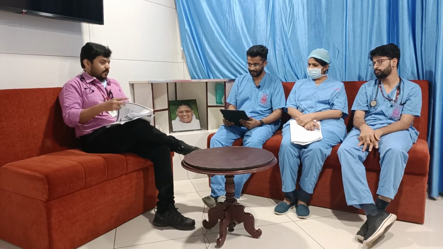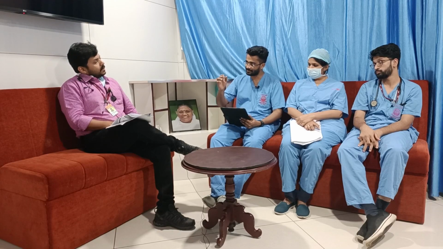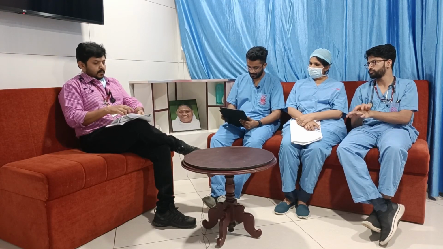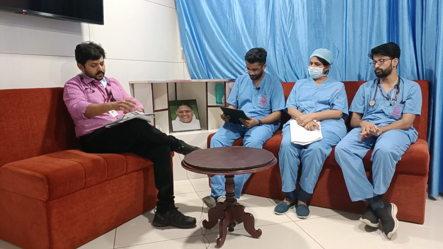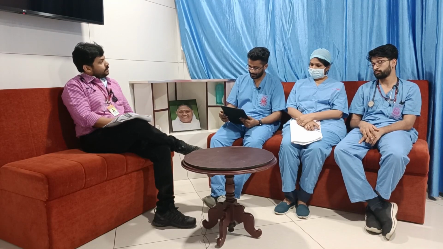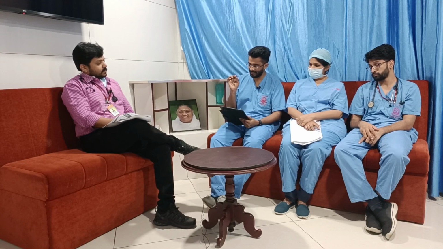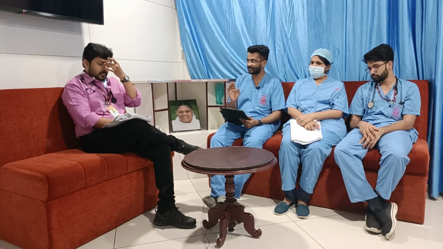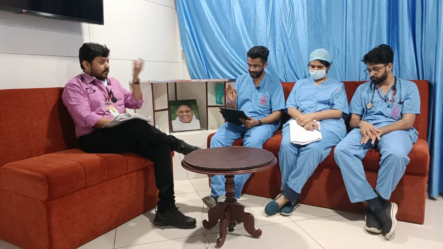So the second line agent is given after 5 more minutes. Suppose at that point you took blood for GRBS, and GRBS is low. Suppose it's 30. What will you do? We have to give dextrose. How much dextrose will you give? Here our aim is to maintain a glucose of 4 to 8 millimole per liter, that is 72 to 90 milligram per deciliter of glucose.